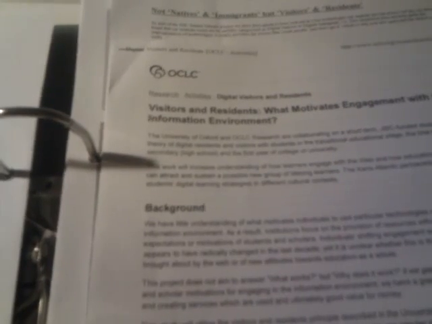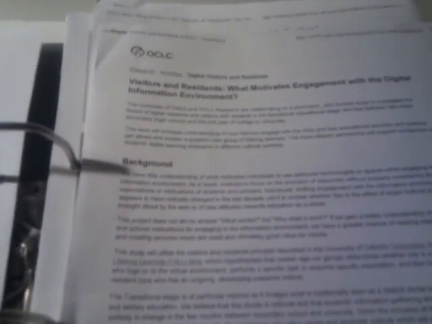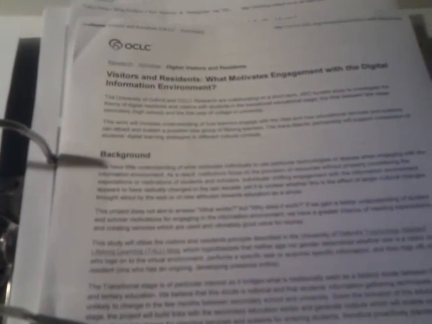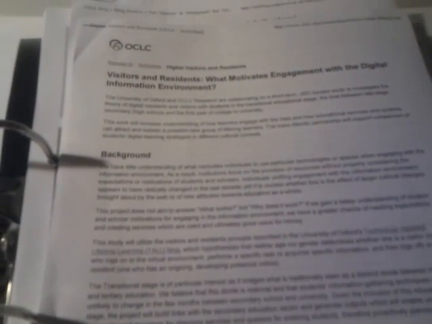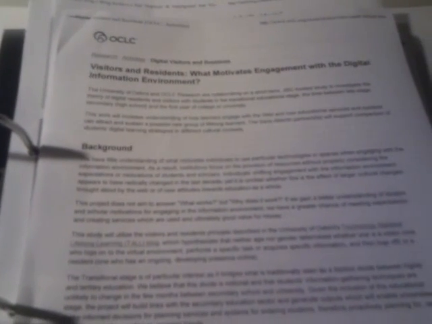To start with the discussion, I'm looking at the concepts of visitors and residents, and I consider myself a visitor in this digital information environment, in the sense that I don't like to have a permanent presence on the internet, and I only use the internet for a specific purpose.